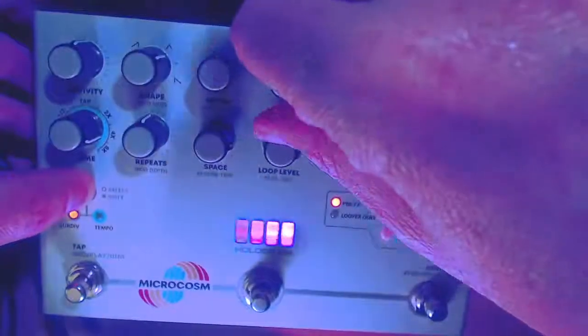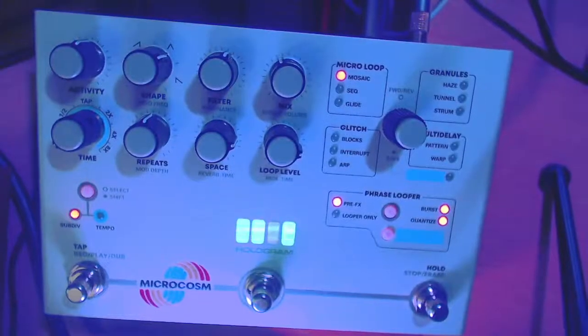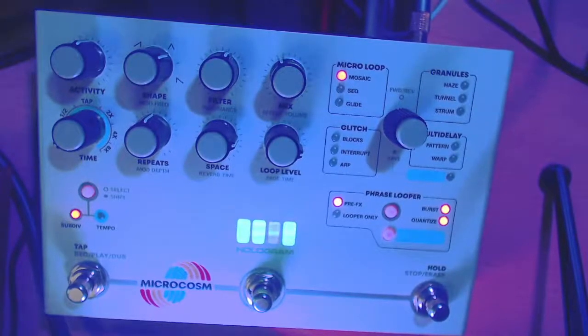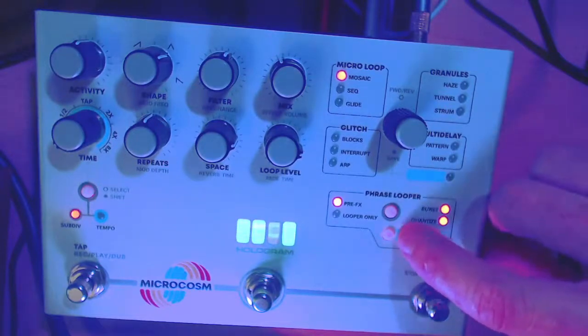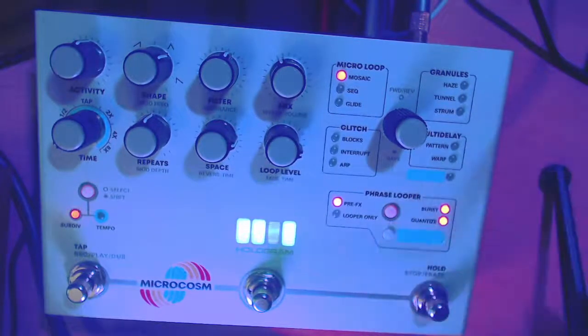Just shift it up, or shift it down. So it's immediately adding this. In fact, this is reversing and shifting it down.